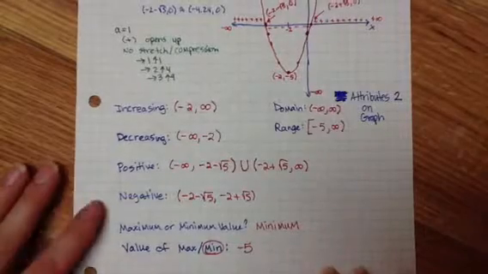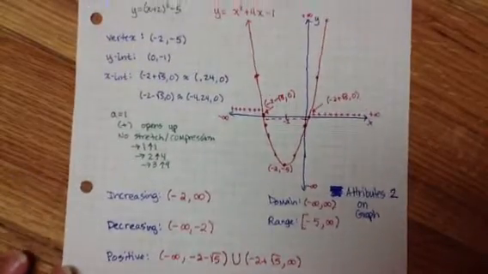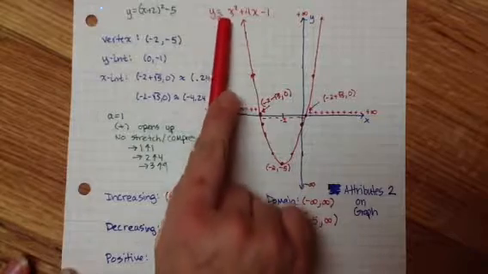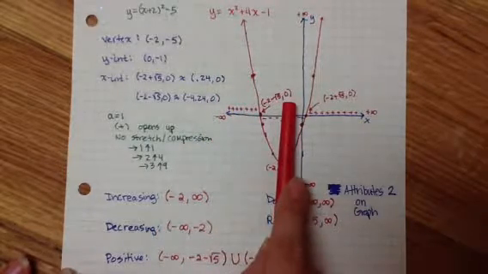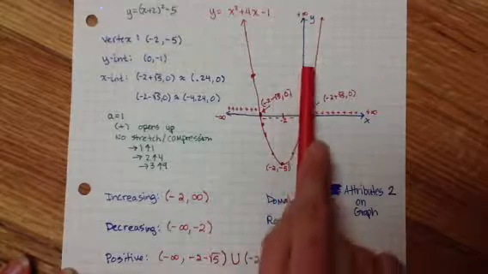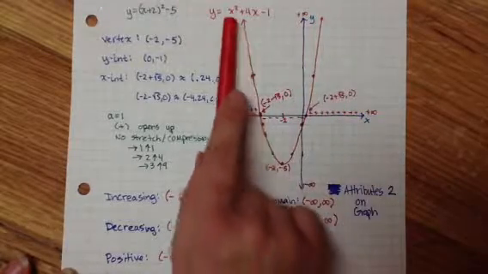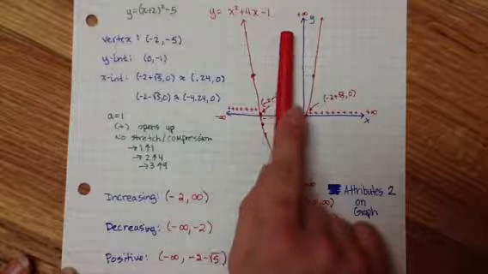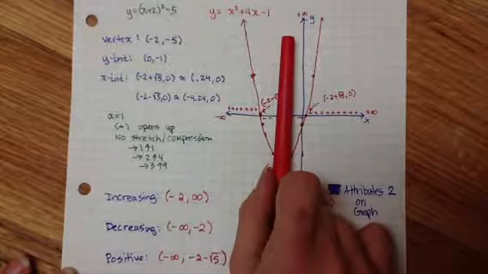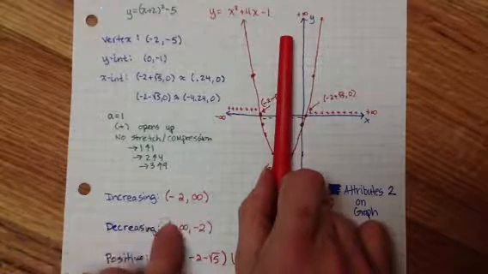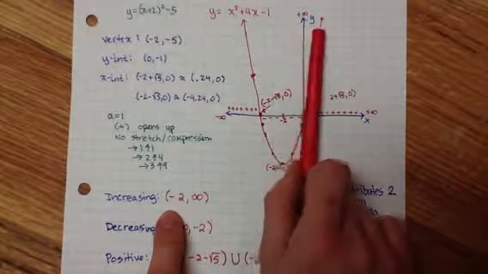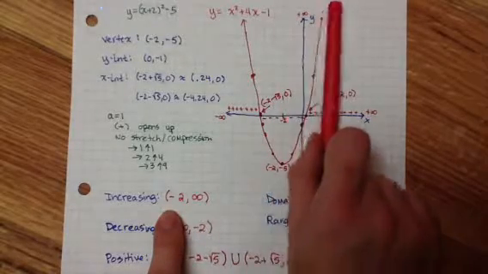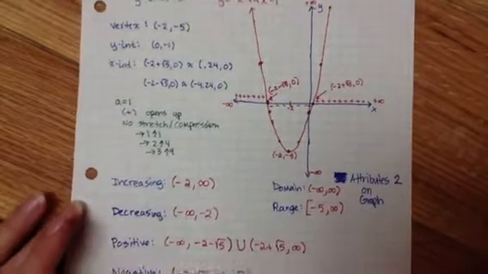Okay. Increasing and decreasing. So as I go left to right, the graph is decreasing from negative infinity up to this spot right here, then it starts increasing again. So it's decreasing from negative infinity to this x value, x equals negative 2. Then at negative 2, it starts increasing, and it goes uphill all the way to infinity.